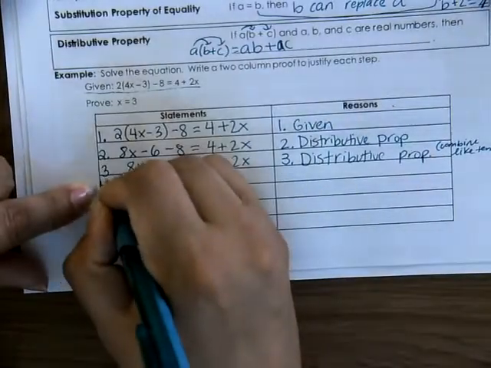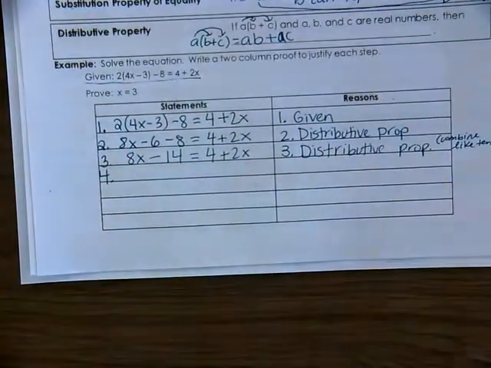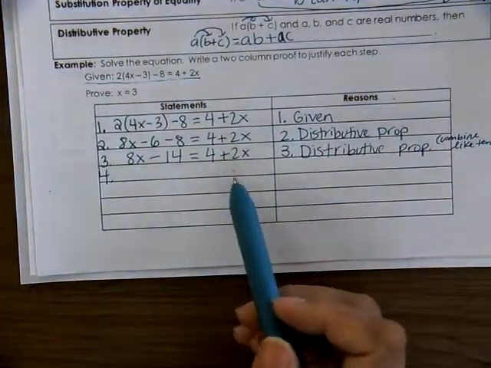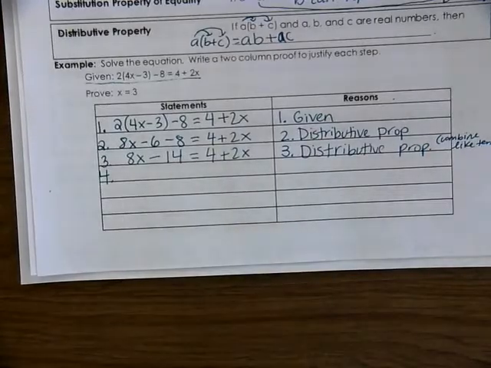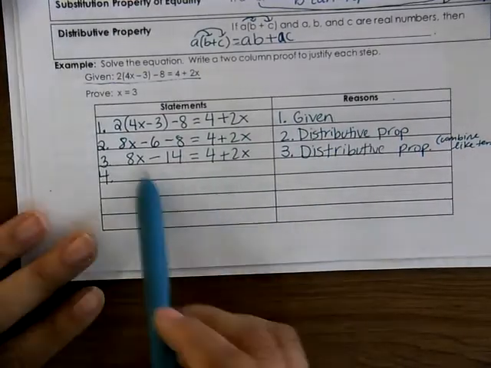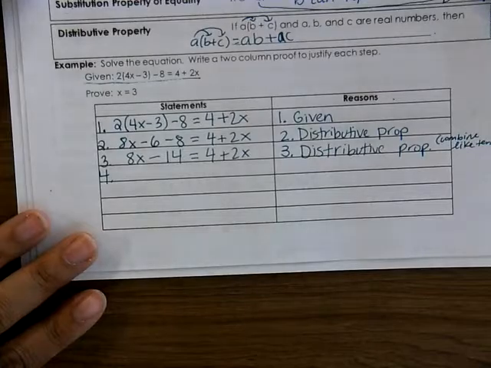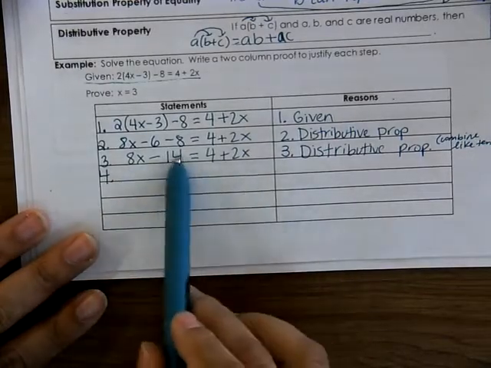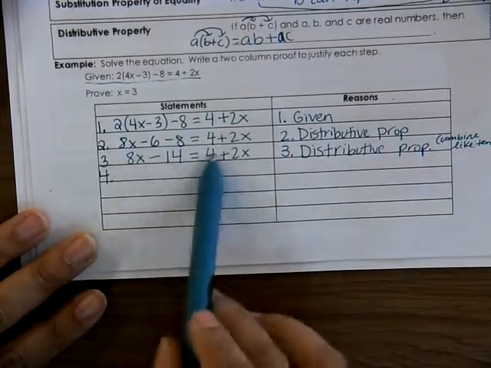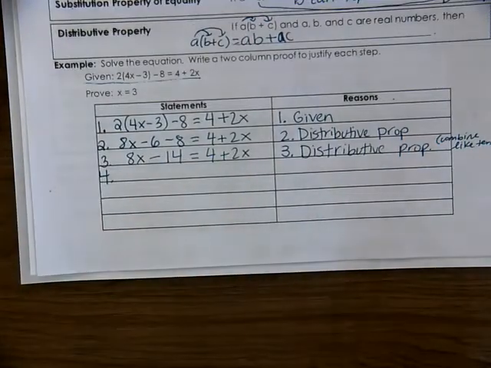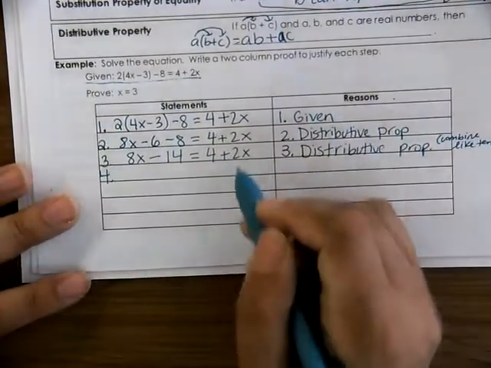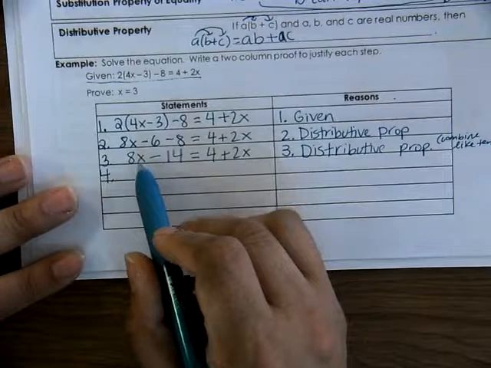All right, now on to step 4. Here's where sometimes students can have different answers because I personally will try to get the variables to one side first, which is probably how you learned it back in 8th grade or 7th grade or whenever you learned it. And for some people, they might choose to get the numbers on the same side. It really doesn't matter. You can pick, but I'm going to go ahead and say, how am I going to get my variables on the same side?